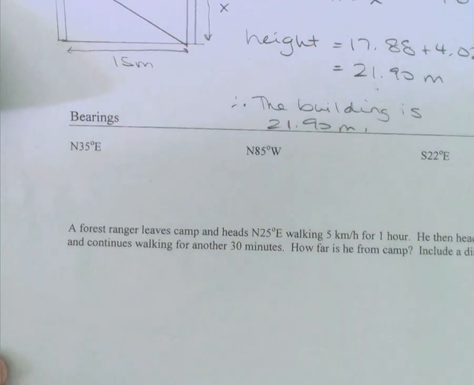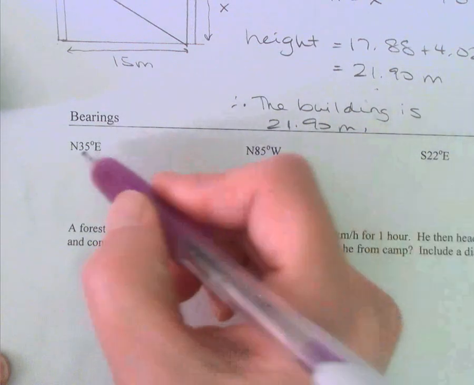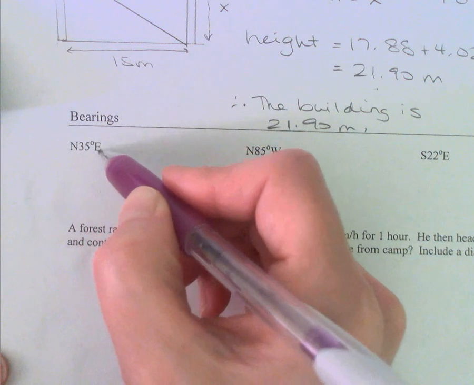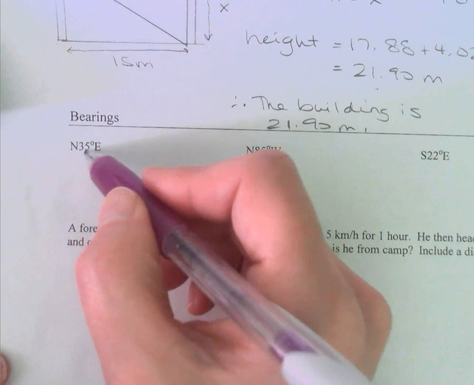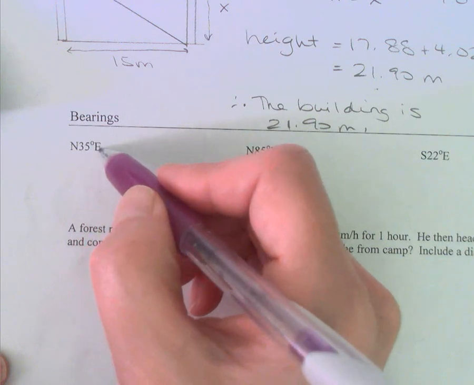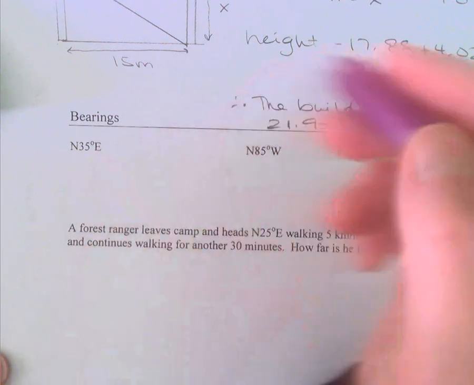Okay, let's look at bearings. Bearings can be a little bit challenging. So this means north, 35 degrees east. So that means you're going to start facing north. You're going to turn 35 degrees towards the east, and then you can start walking.